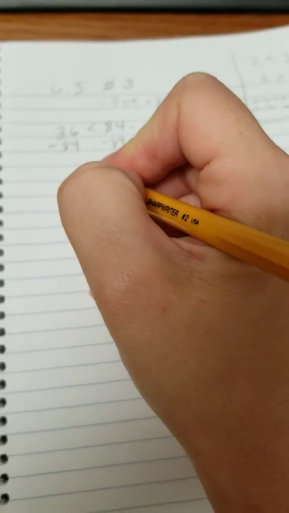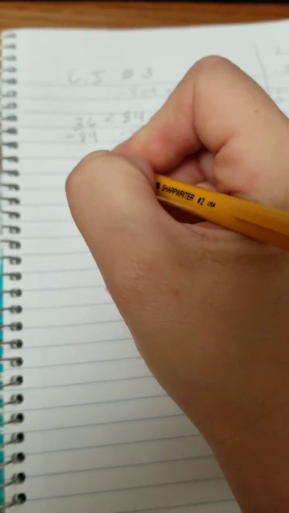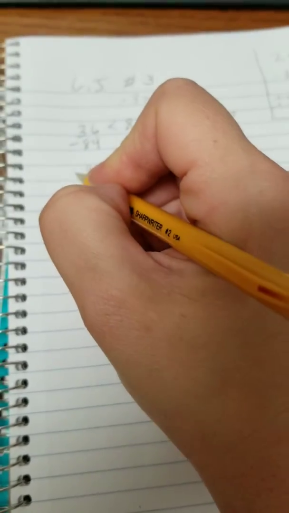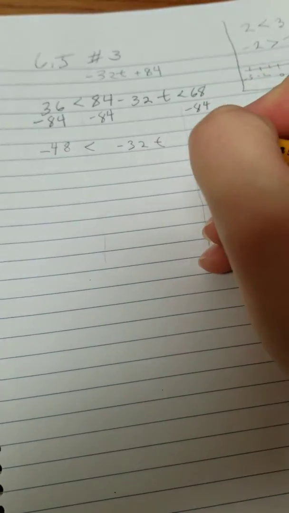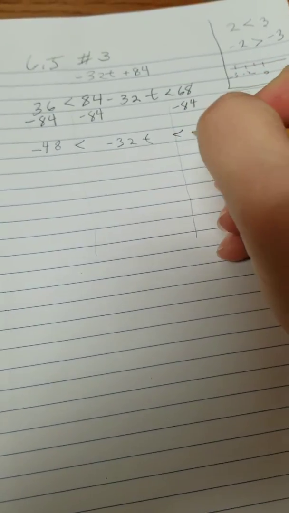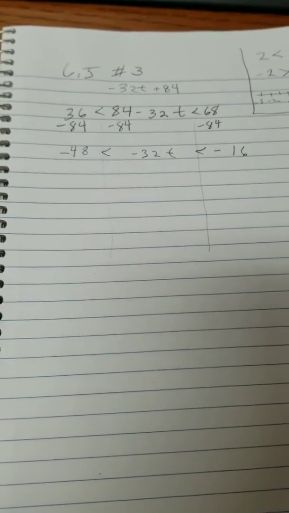Opposite signs, so we subtract and take the sign of the larger. 84 minus 36 is 48, and the larger is 84, so it's going to be -48. Adding and subtracting does not change the relationship of our inequalities, so it stays as it was. And then here, this is again going to be negative: 68 minus 84 is -16. Just doing that alone, we're at this point.